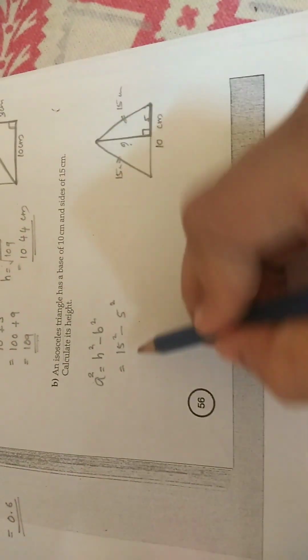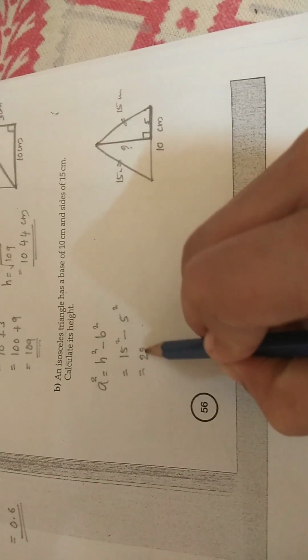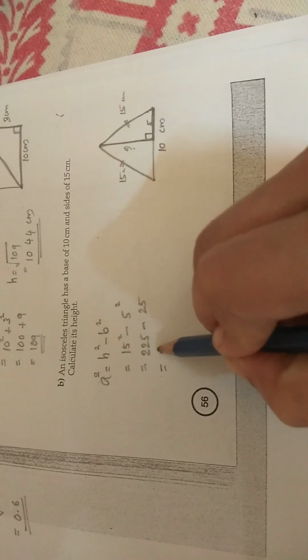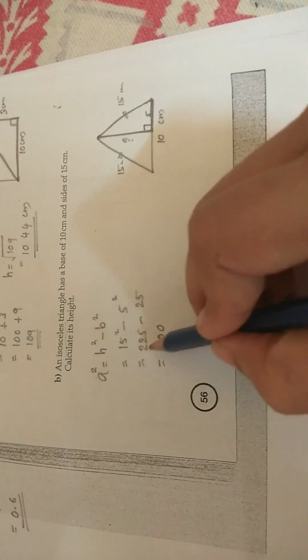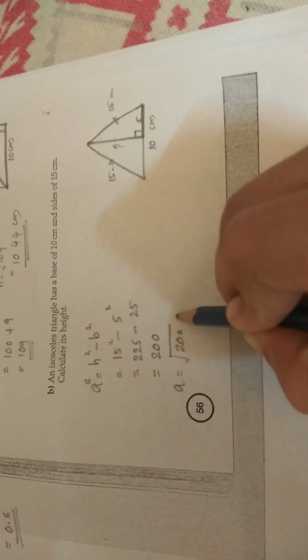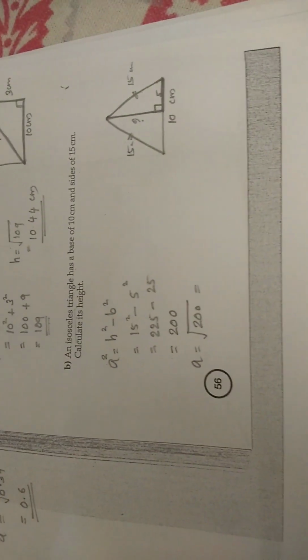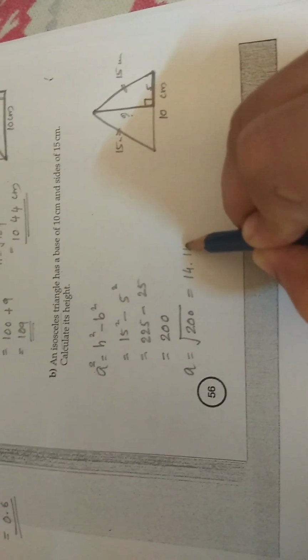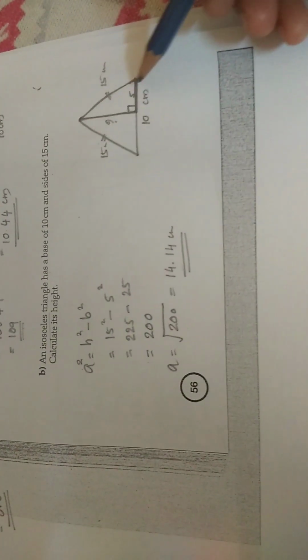So 5 square. Now 15 square is 225 minus 5 square is 25. When we subtract, we will get 200. This is a square. So what is a? Square root of 200. And square root of 200 is 14.14 centimeter.